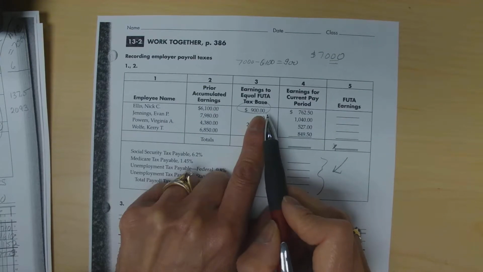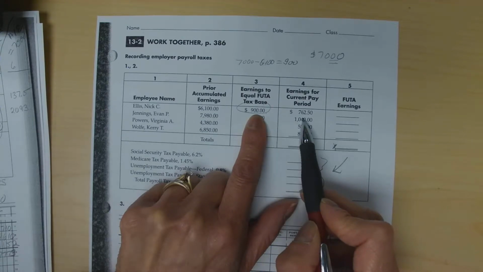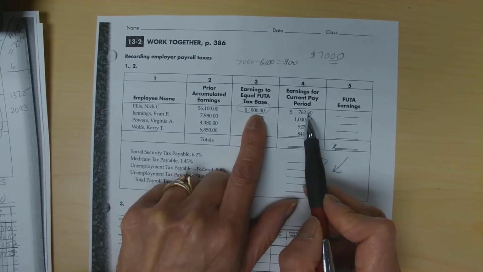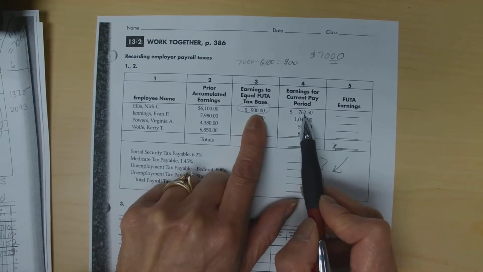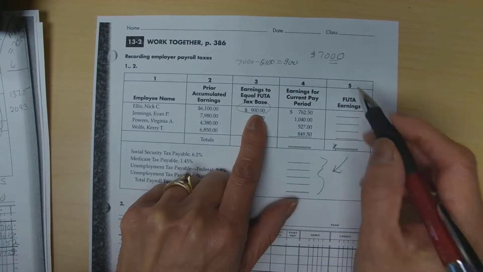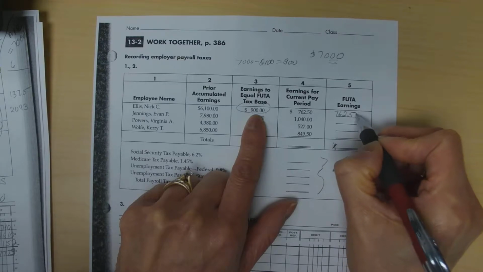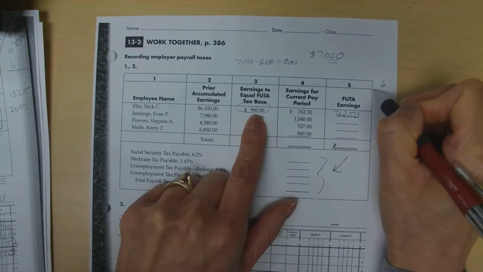So does this make sense? We've got to get $900 more out of him. But his next paycheck now is only $762.50. So this is less, right? That means all of these earnings will be calculated for unemployment. So we're going to put $762.50. Now I'm going to make a point here.